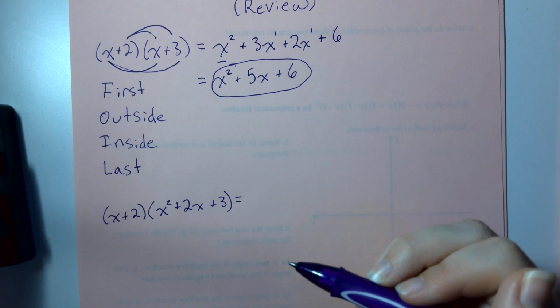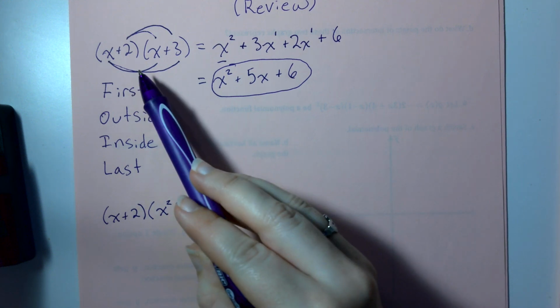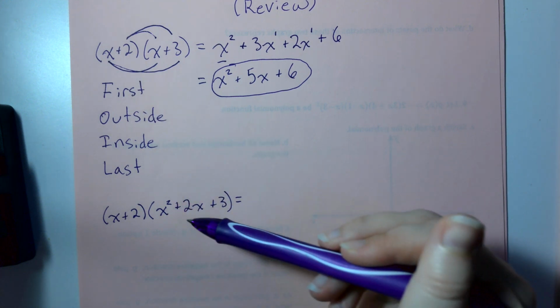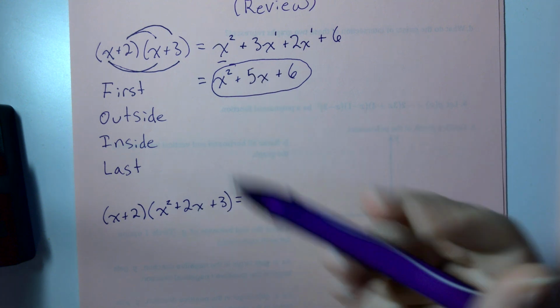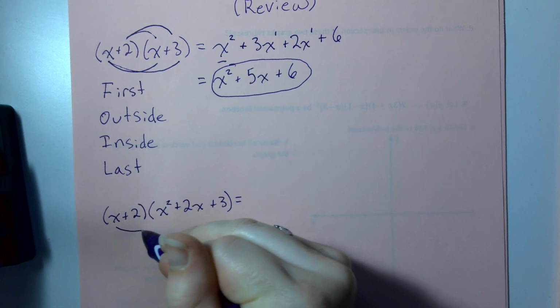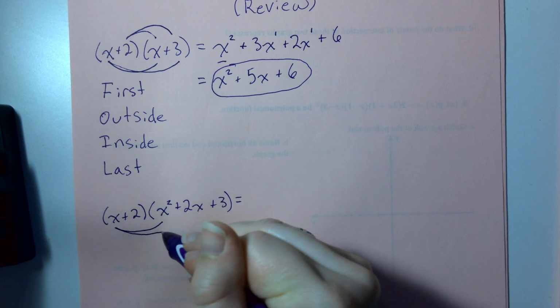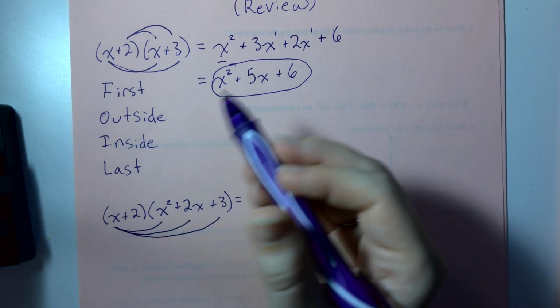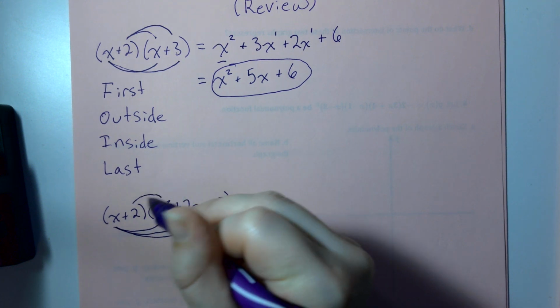Really what we can do is the exact same thing we did up here. We just have one more term to distribute to. So we start with our x, distribute it to each term over here, and then take our 2 and distribute that to each term.